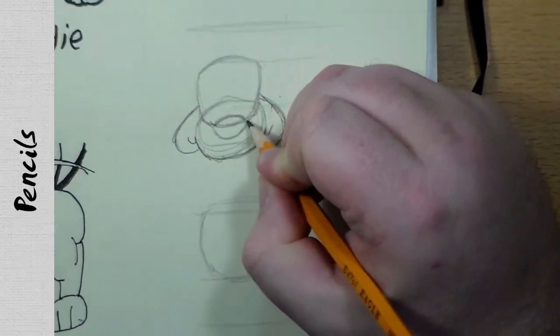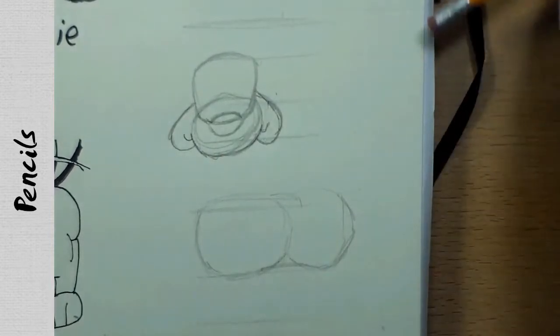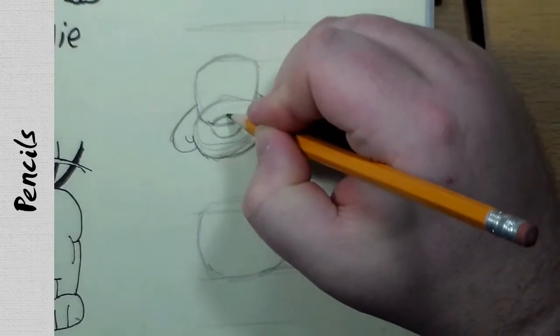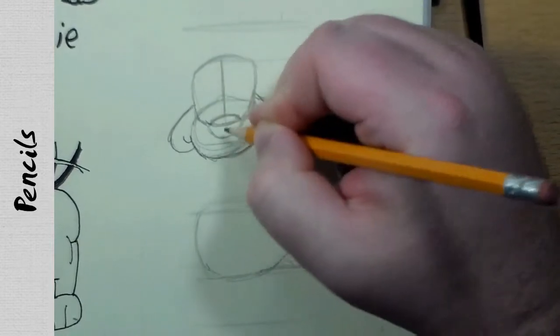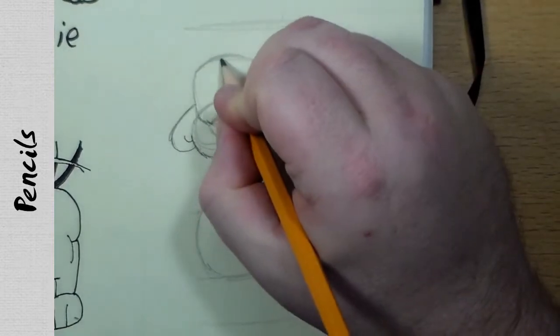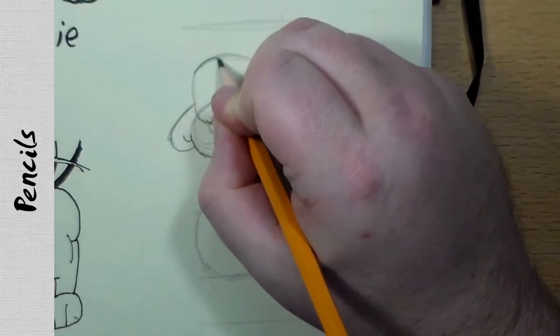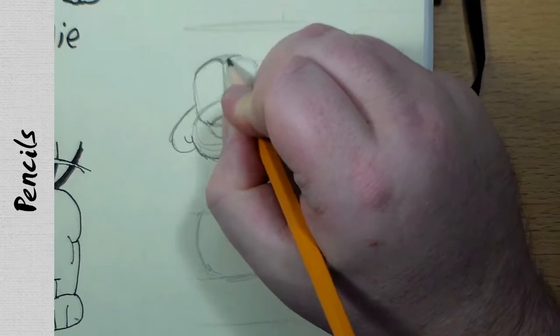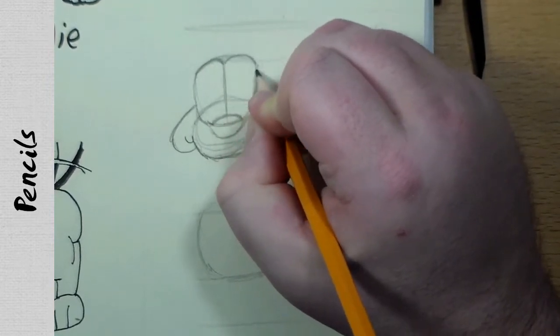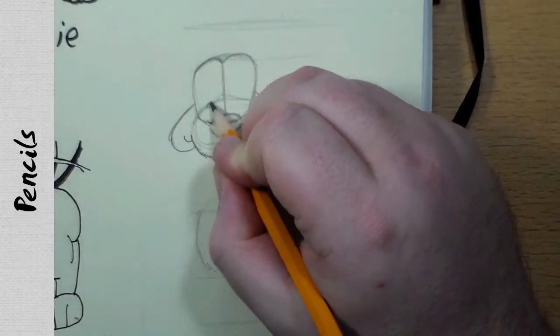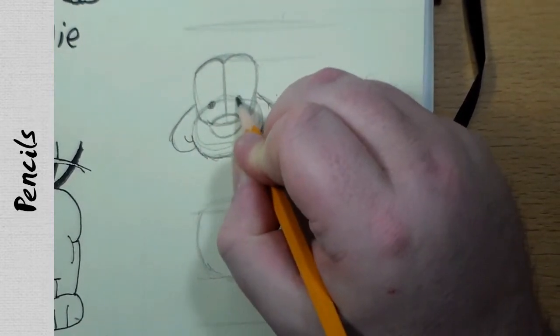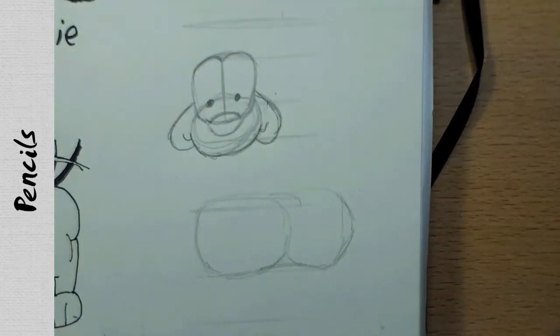So now right here, right down the middle, I'm going to put a line, and then I'm going to separate that top a little bit like that. Okay, so right here on this, I'm going to put in some eyes.